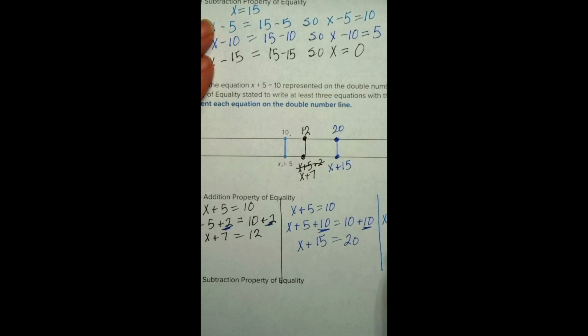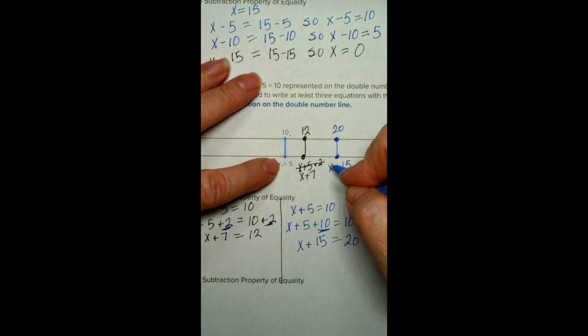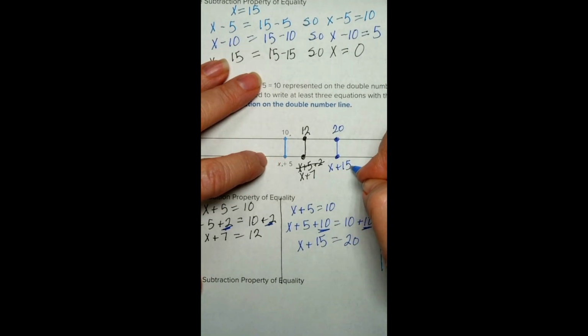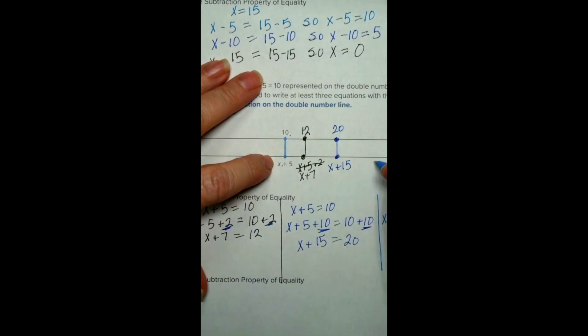So that's going to actually be x plus 20 equals 10 plus 15 is 25. So if we're adding 5 and then there's 18, so x plus 20, and that's going to be 25.